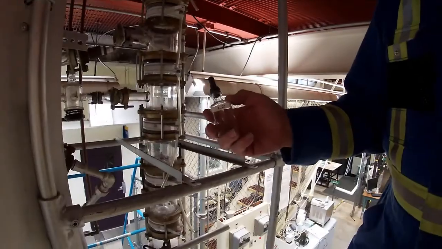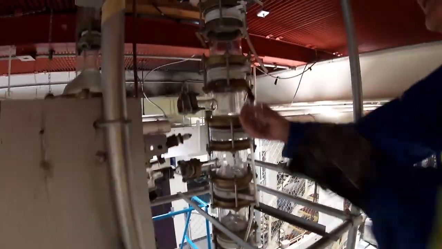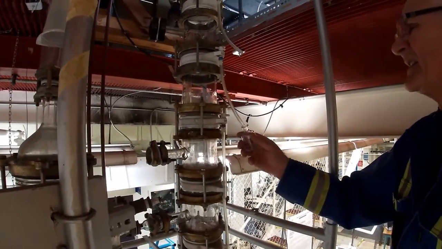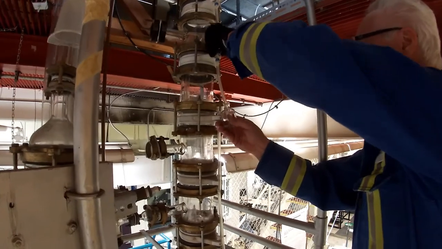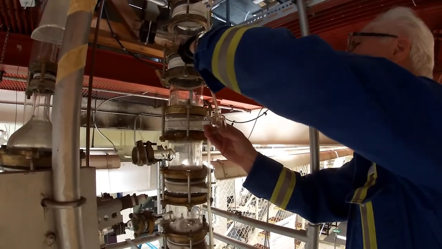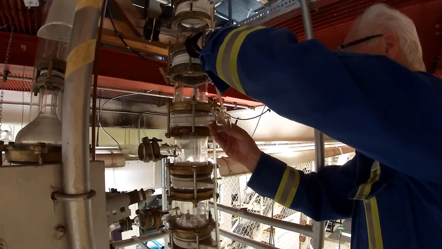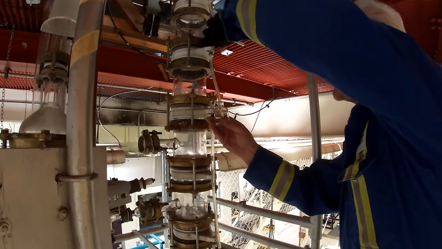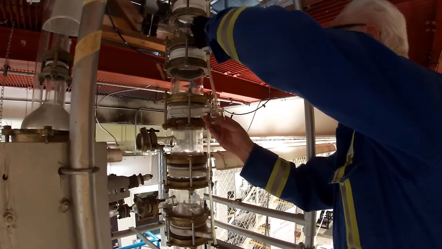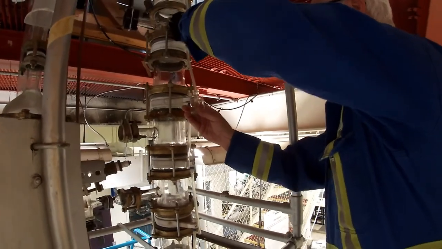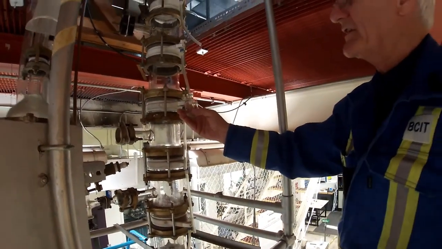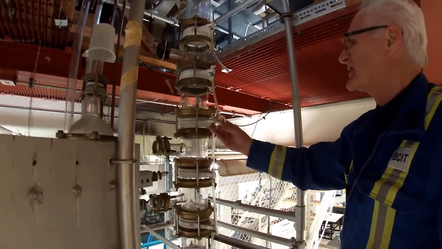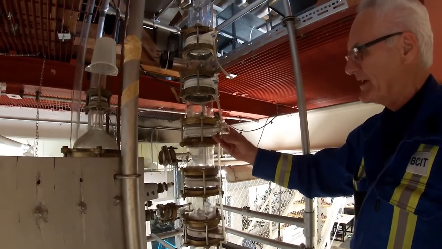Okay, we're going to do L2 next, which is this guy here. Not getting very much. Real slow. The higher we seem to get on the column, the less level we've got on these trays. So L1 is not looking like it's giving me very much, or L2 is not giving me much, but I am getting some.